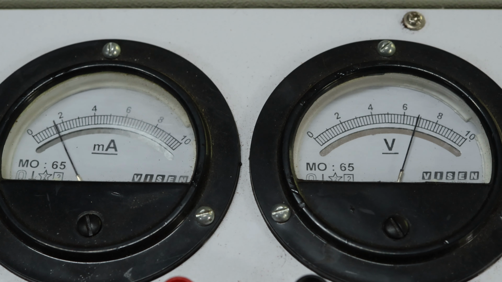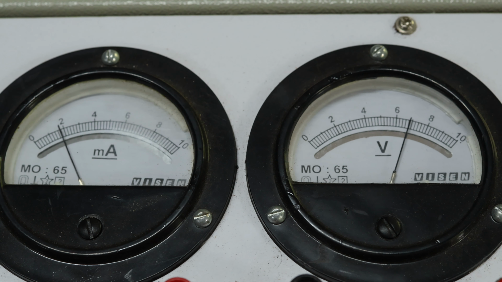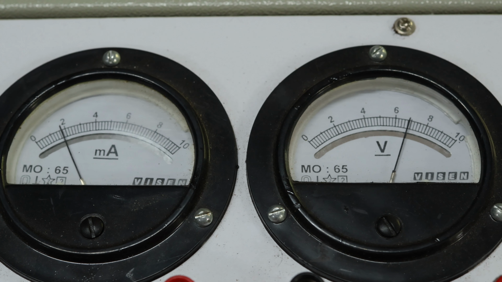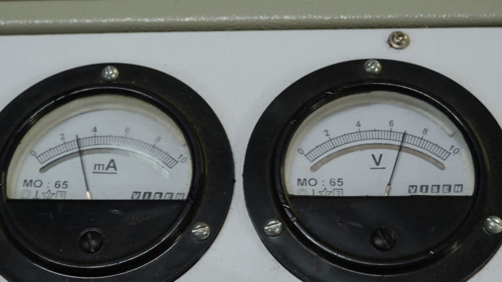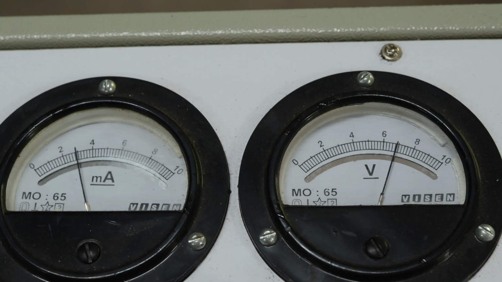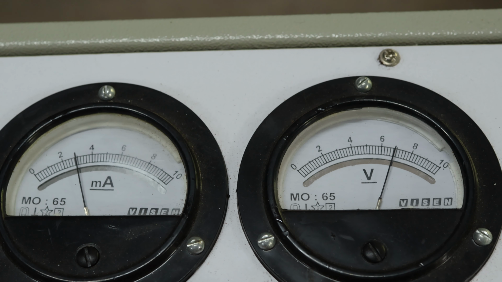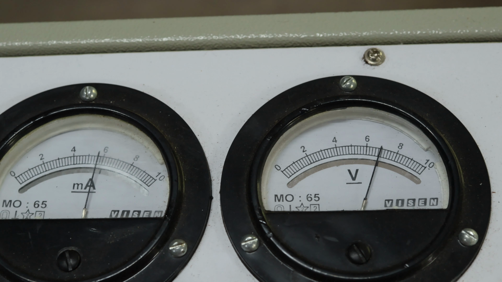7 volt, and I give 7 volt. The current slowly increases, and I am still increasing the voltage beyond 7 volt, but the voltmeter shows only 7 volt. The voltage stays the same, but you can see the gradual increase in the current value.